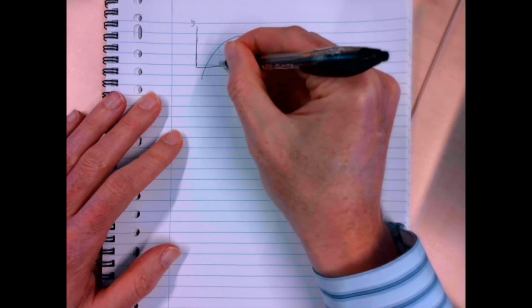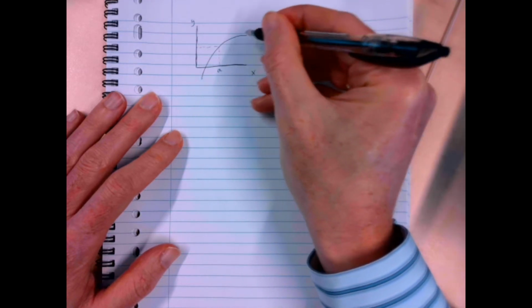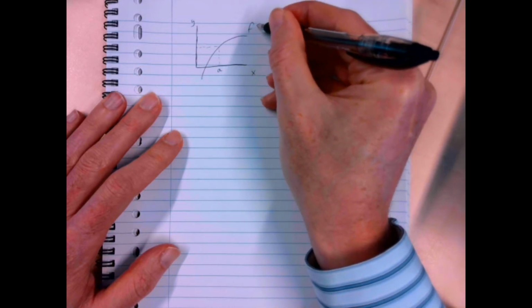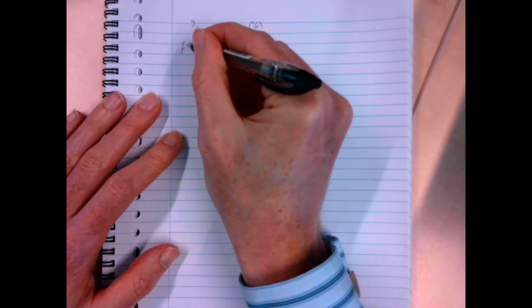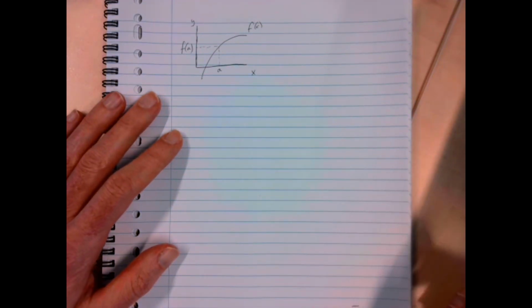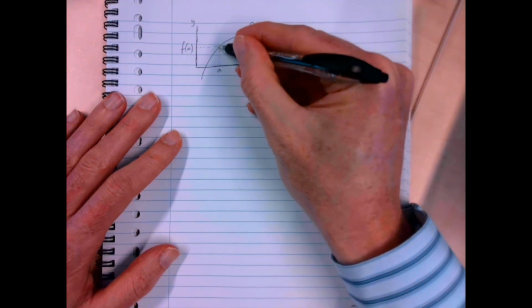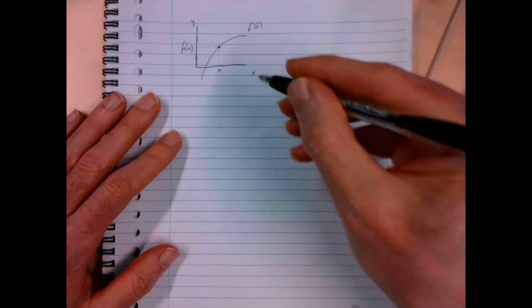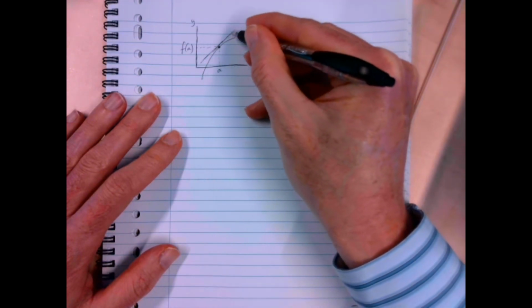This point, for instance, we call this x equals a, and then the y value of this graph f of x at this point would be f of a. We're interested in the slope of the line that's tangent to this curve at this point. So we're interested in the slope of the line that precisely touches this point.